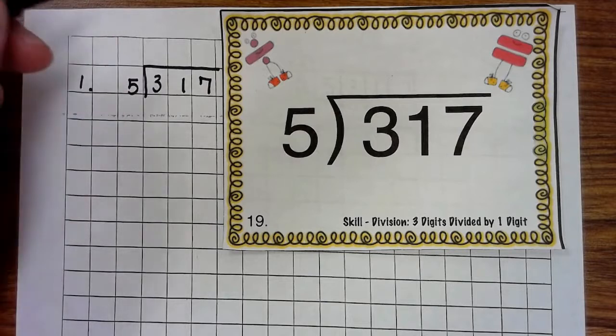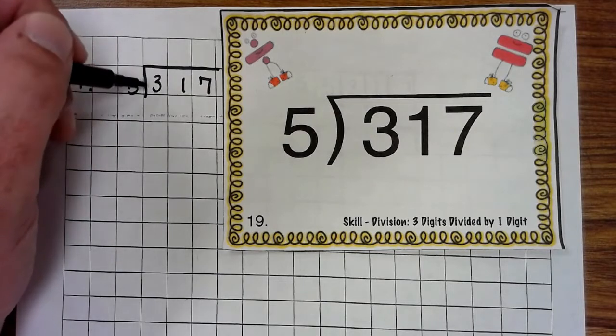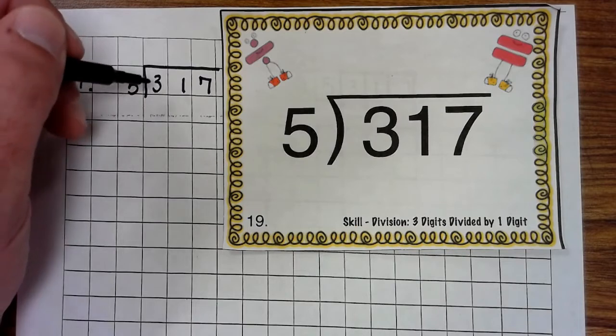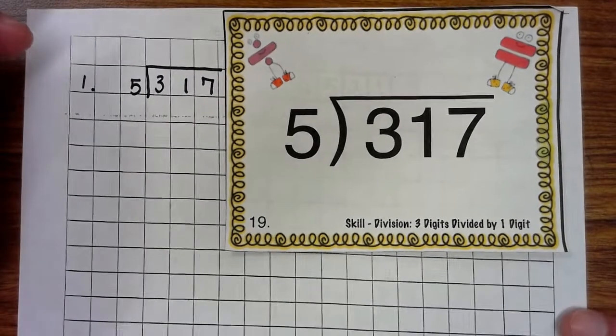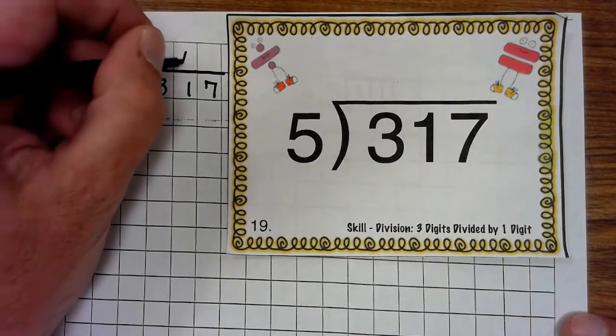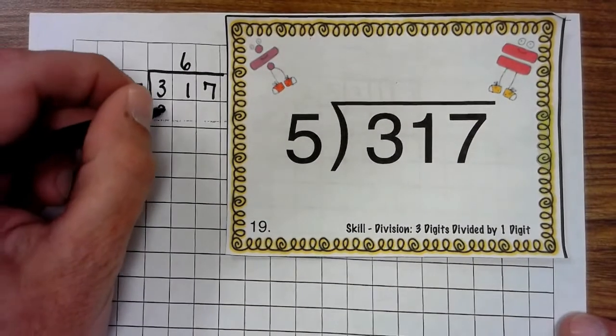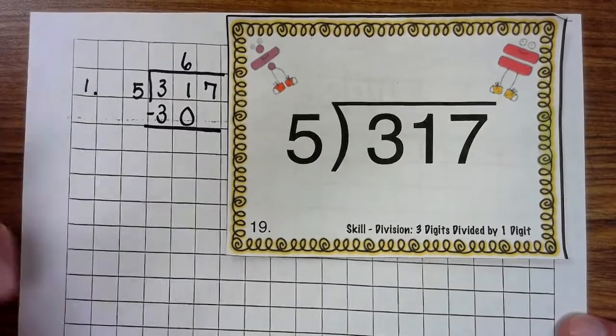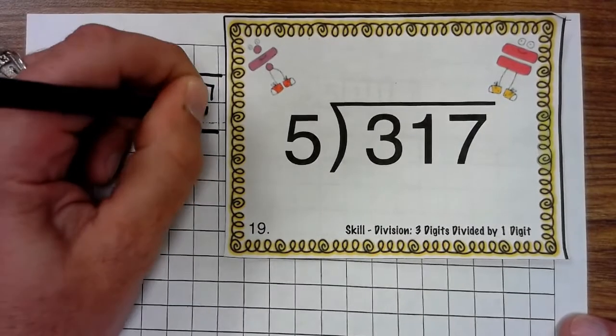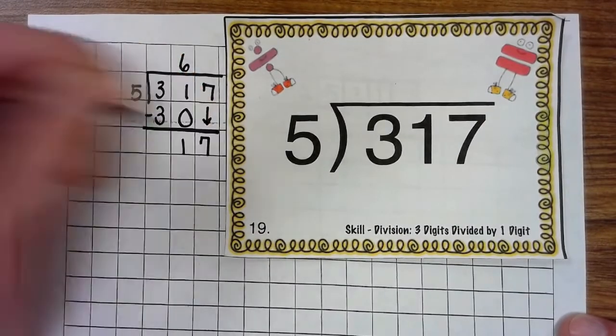5 goes into 3 0 times. So then I use 31. How many times does 5 go into 31? 5 goes into 31 6 times. 6 times 5 is 30. And then I bring my number down.